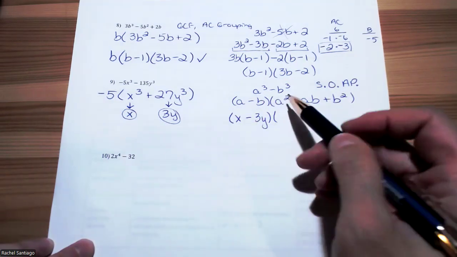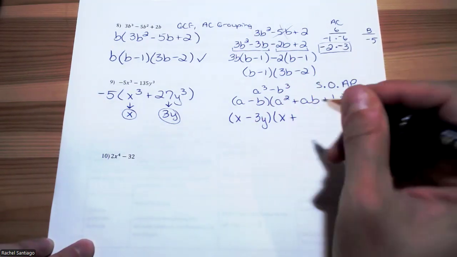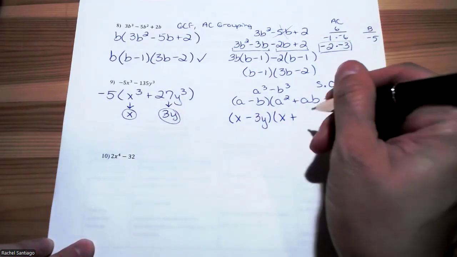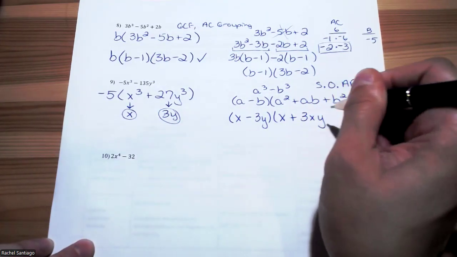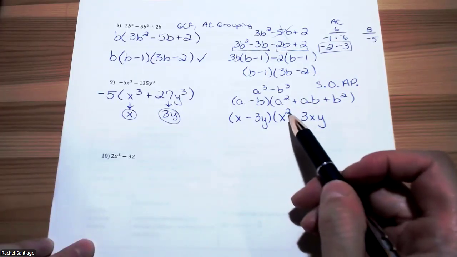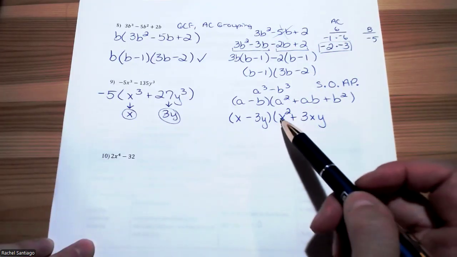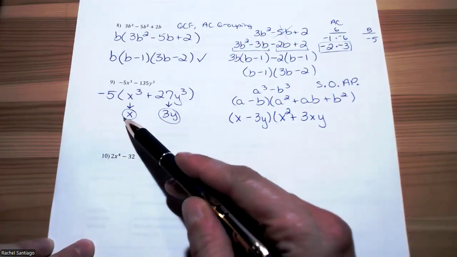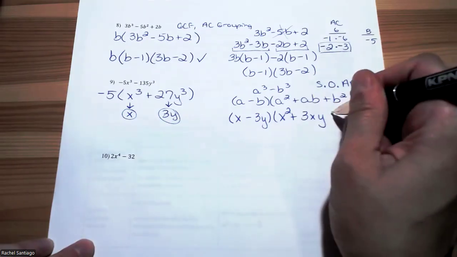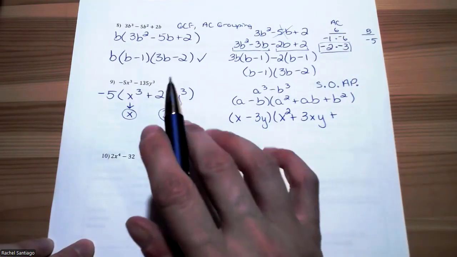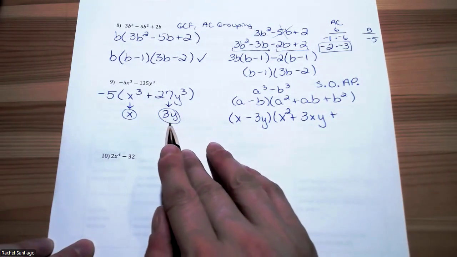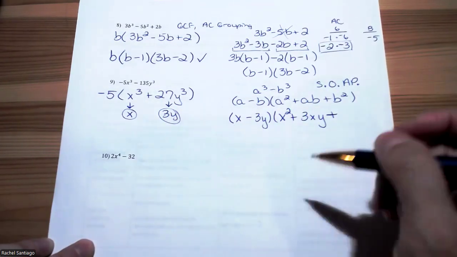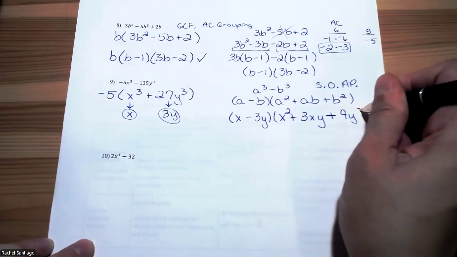A is x, times x is x. X times 3y is 3xy. Oops, I forgot the square here. Ha, I'm getting sleepy. So x to the second power is x squared, plus, and then a times b, x times 3y is 3xy, and then plus b squared. Please be careful. That just means 3y times 3y. And if you take 3y and multiply it by itself, you get 9y squared.